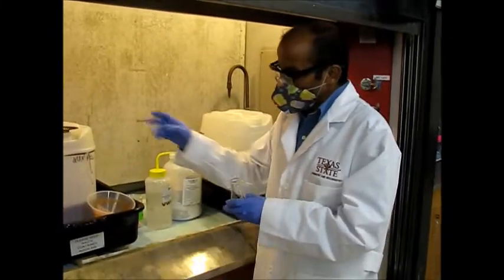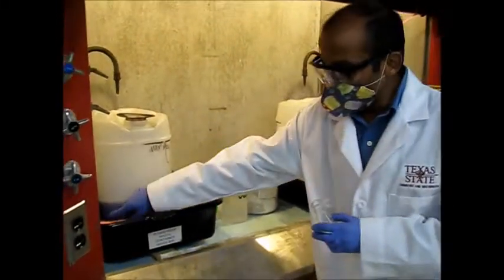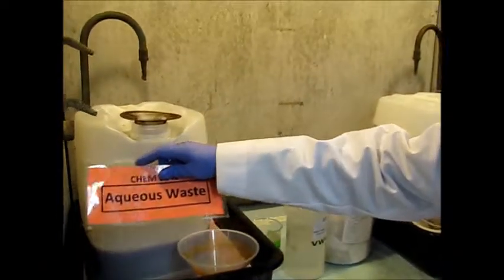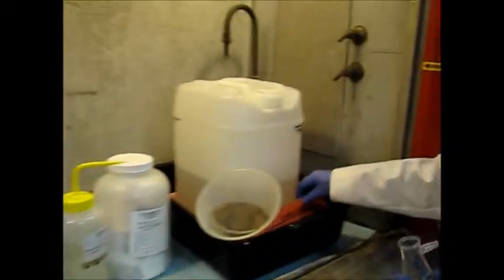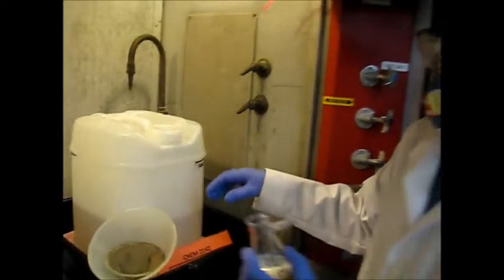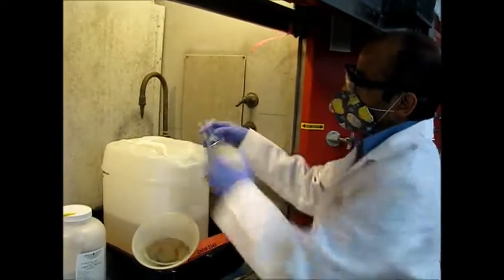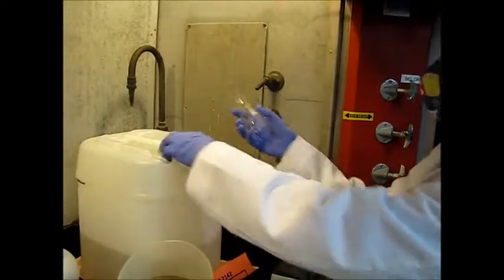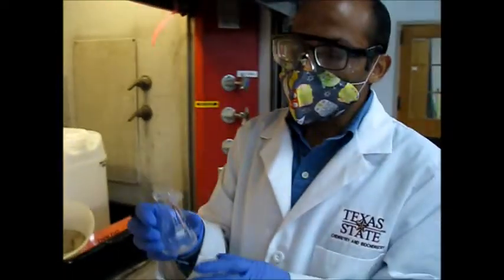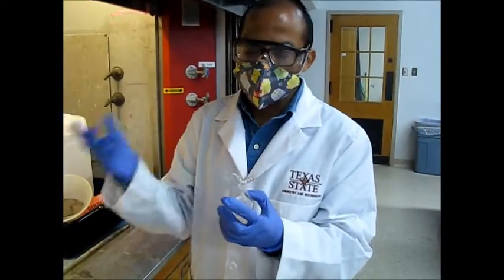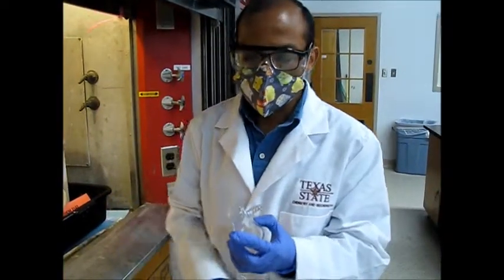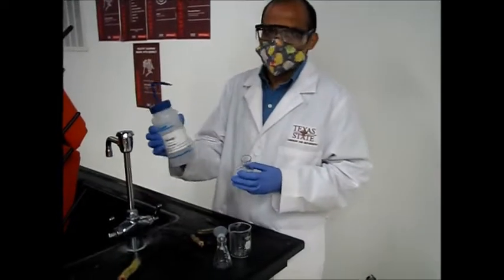So now here there are two containers. This is for aqueous waste and this is for organic waste. This is our acetone, which is organic waste, so we'll place it into organic waste only, and after that we will wash these with the soap water and then rinse it again with the acetone. So now this is the soap water.